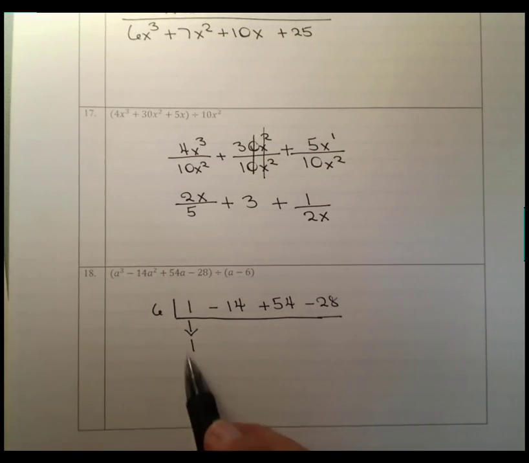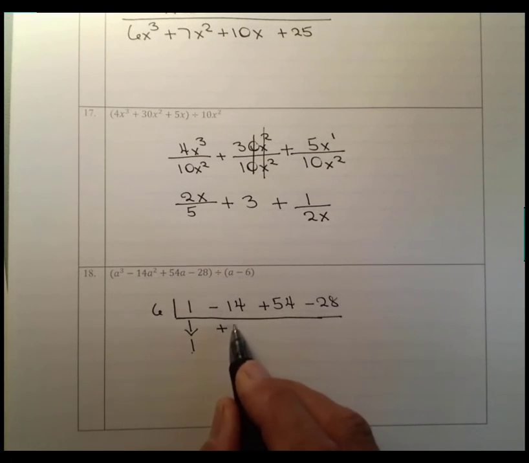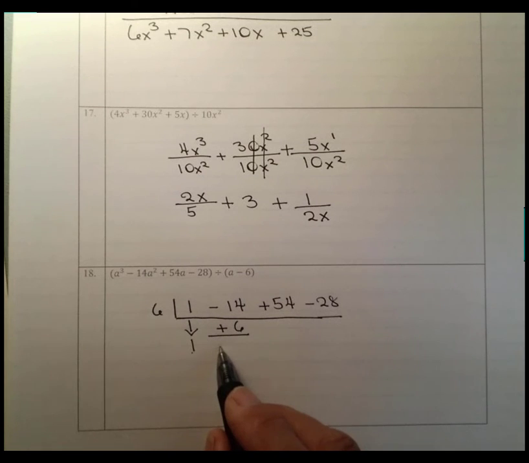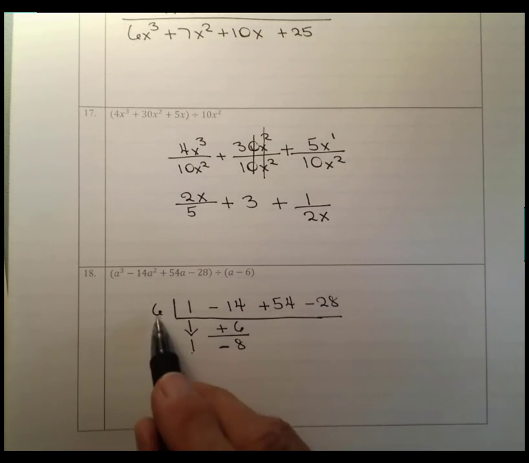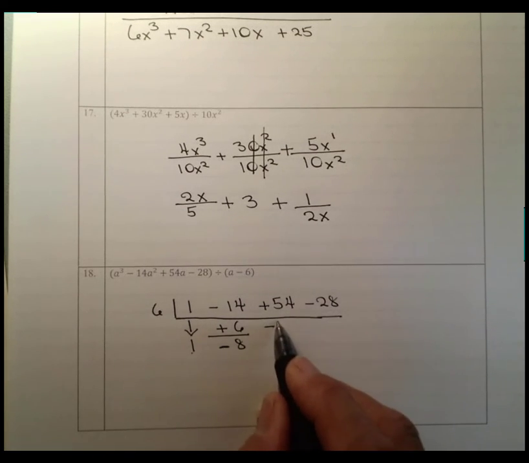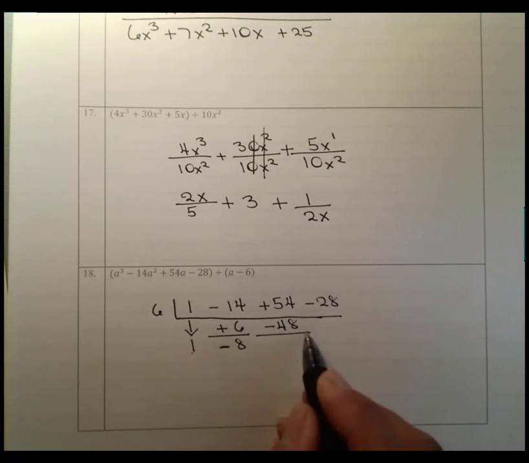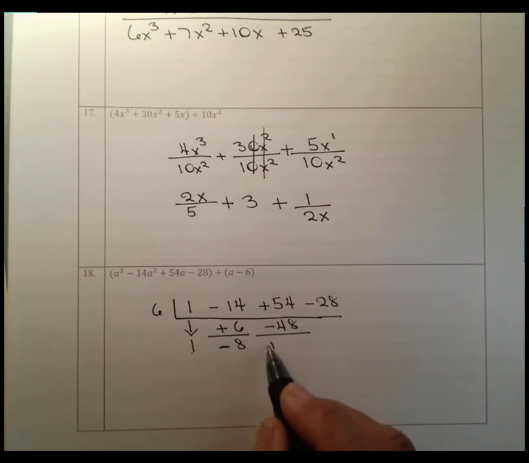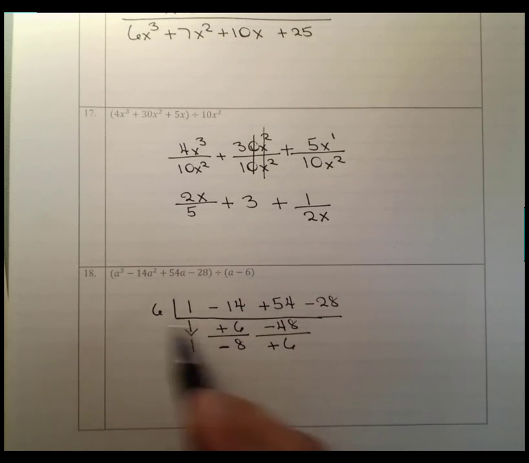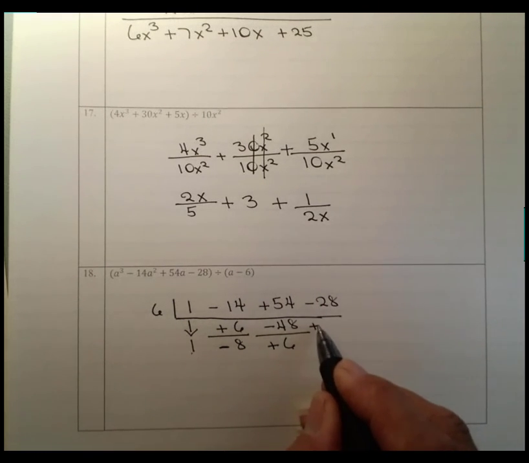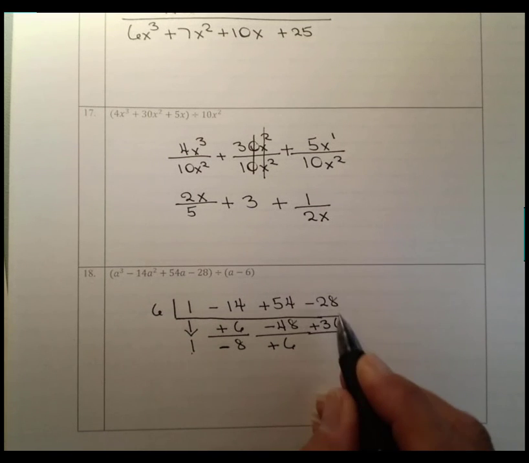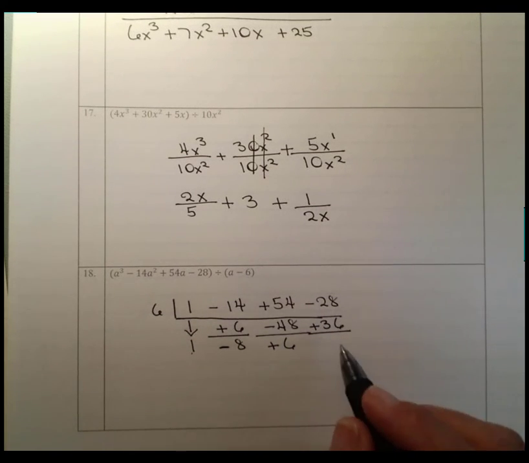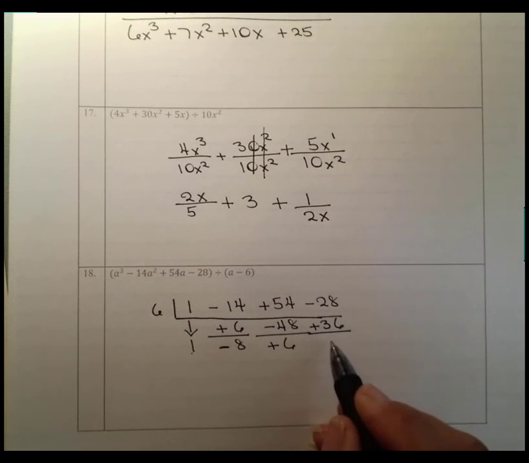Now multiply. 6 times 1, +6. And combine these two. -14, +6 is going to give me a -8. 6 times -8 gives me a -48. Combine these two. 54 minus 48, well, that's a +6. Multiply 6 times 6, +36 over here. And when I subtract 36 minus 28, I'm going to get 8. Now, those are my answers.